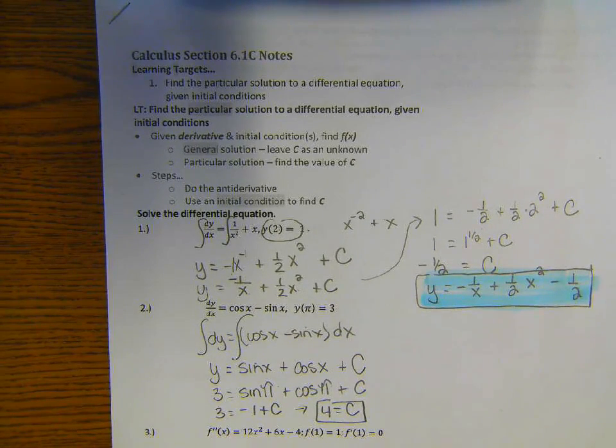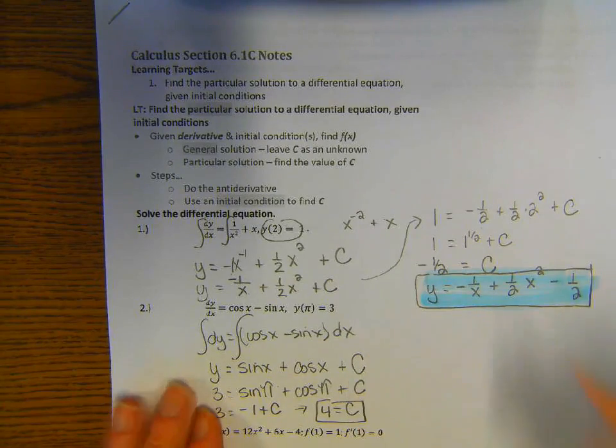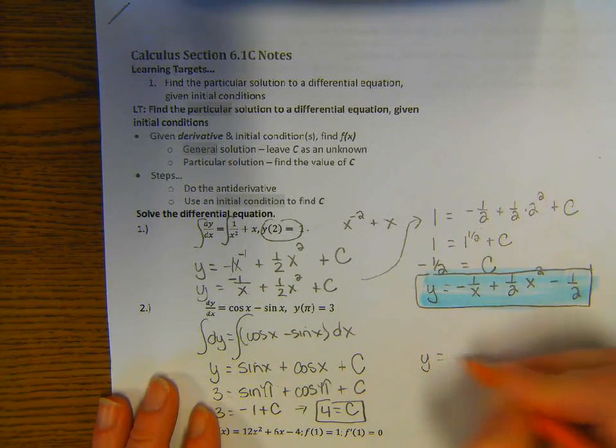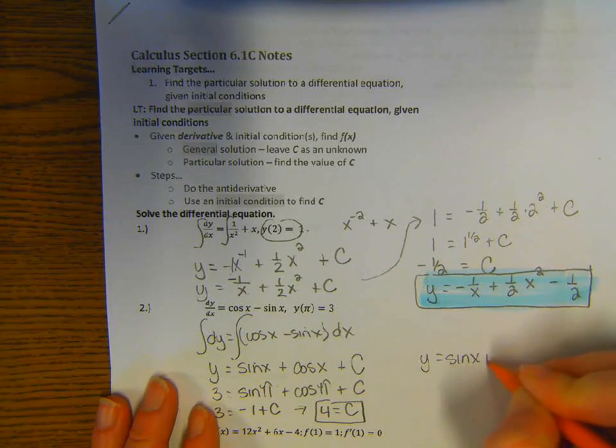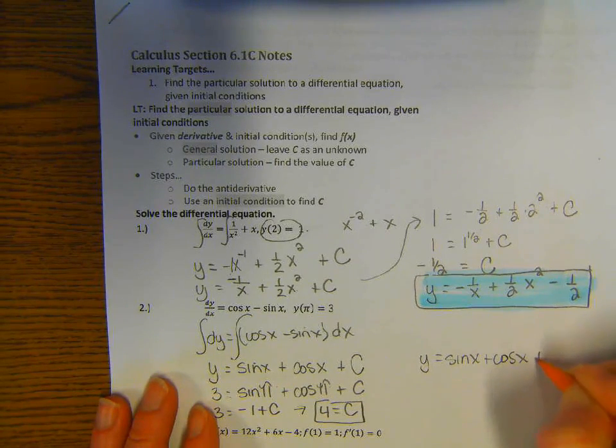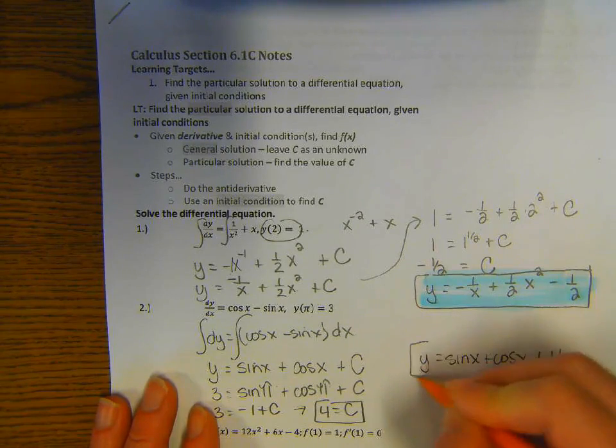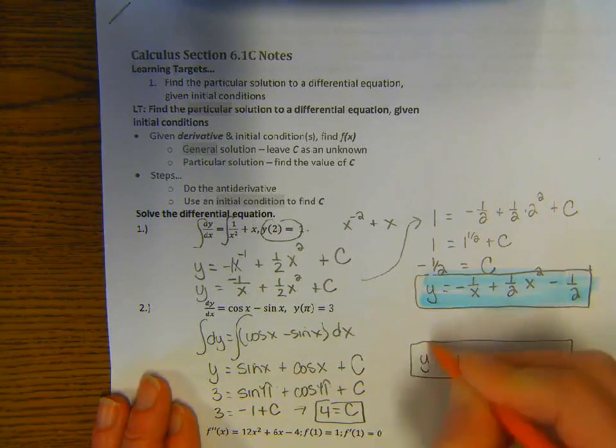Now go back to your y equals that has the c in it and put your specific c in. So my particular solution is sine of x plus cosine of x plus 4. Are you getting it?